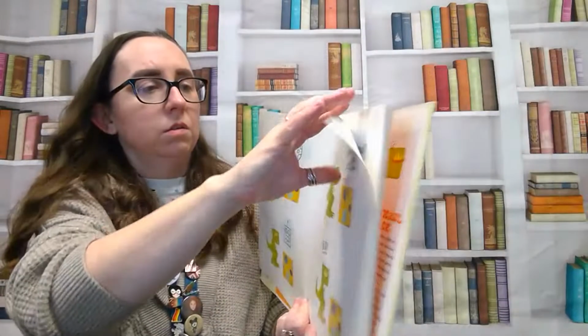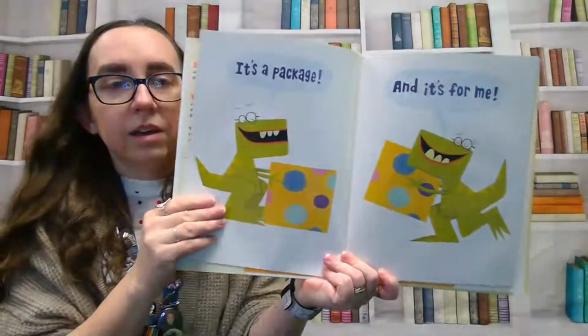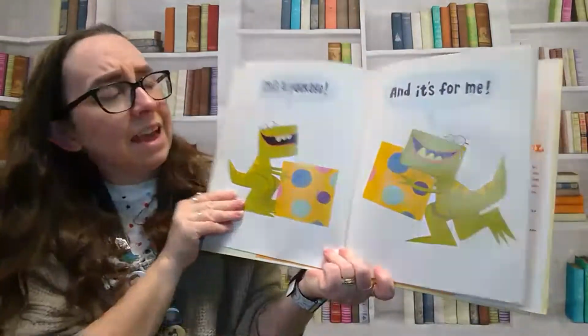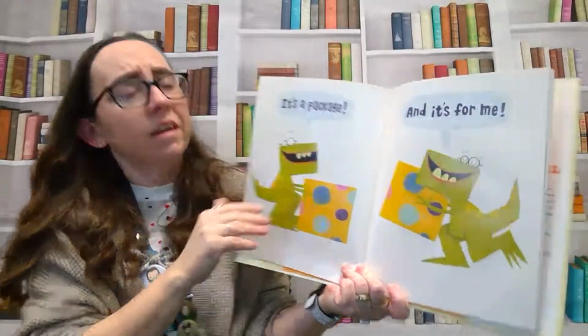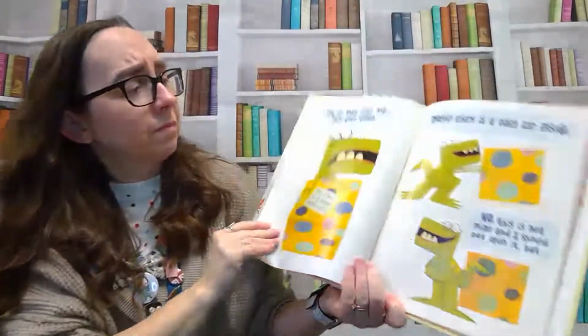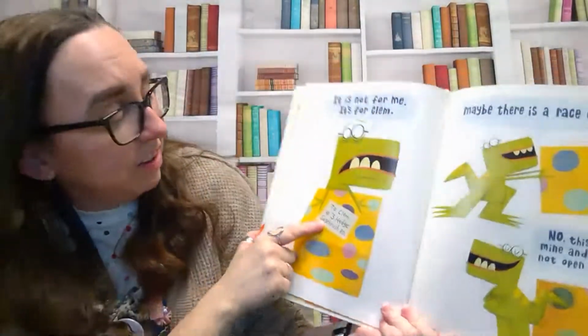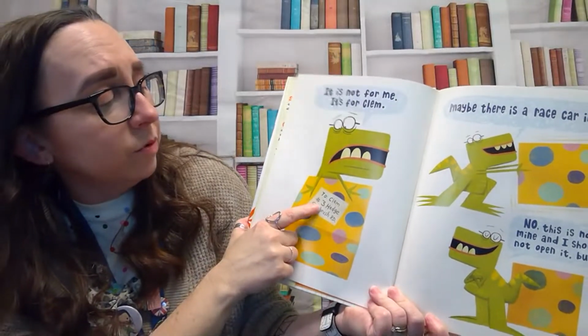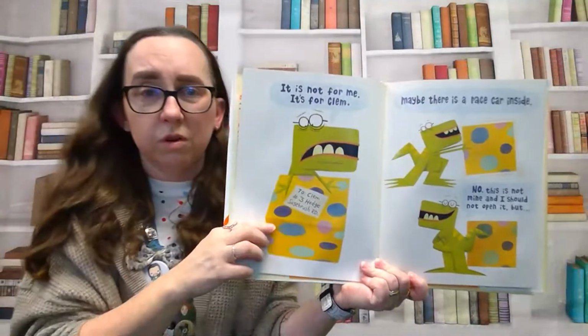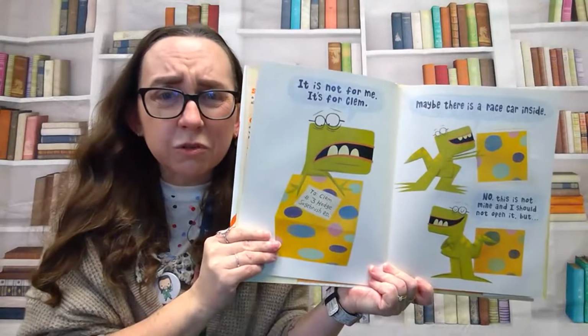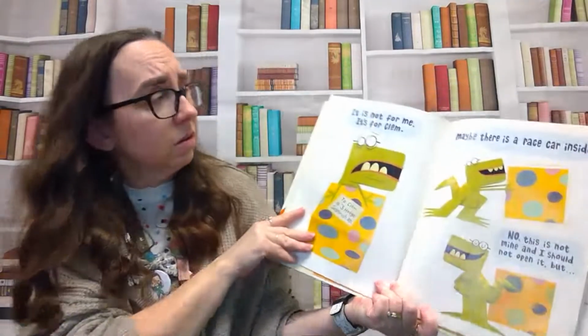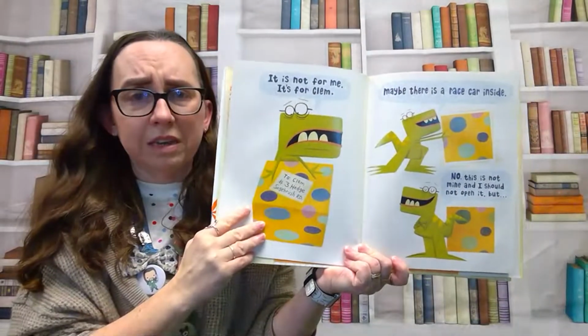Wow. It's a package, and it's for me. But the package says, to Clem, number 3 Hedge, Sagebrush Road. So is that for Shorty or is that for Clem? It is not for me.